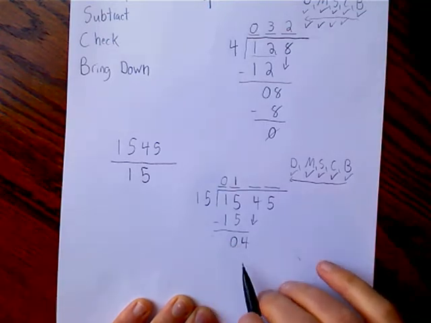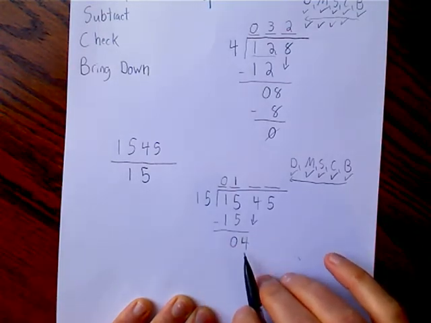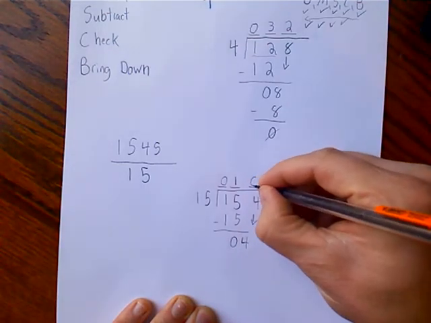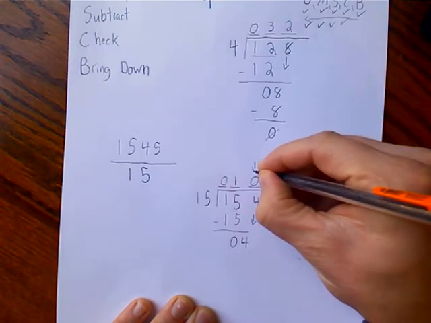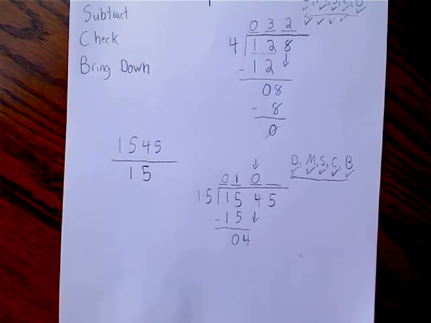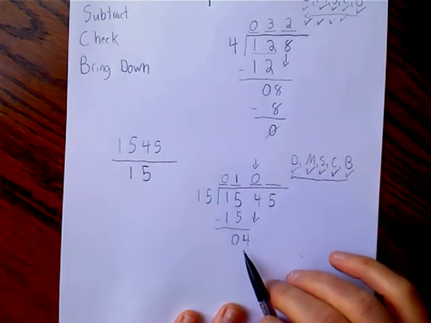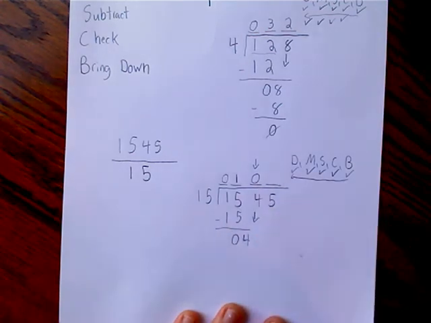Since 4 is less than 15, 15 cannot go into 4. So we're going to represent that in our footprint up here by saying 0. Okay, that is a key 0 there that a lot of kids miss when they're doing these type of problems. So again, I just estimated how many times 15 goes into 4, and that is 0 times.